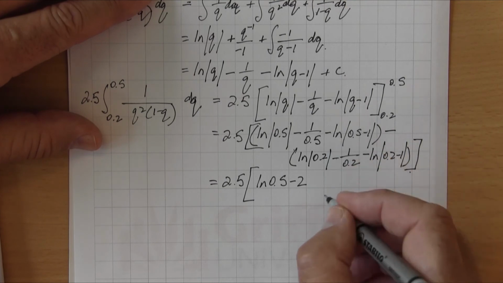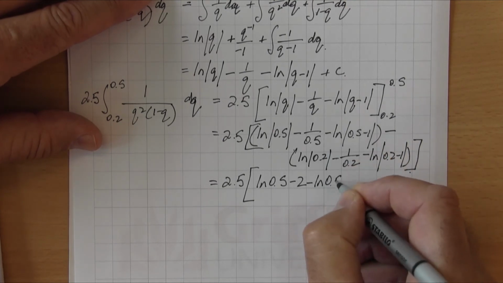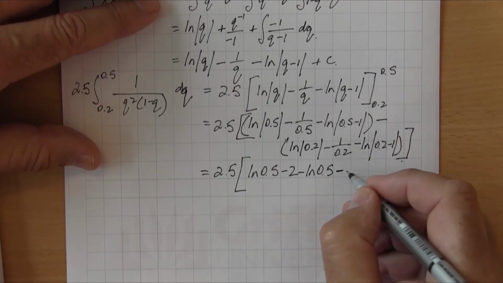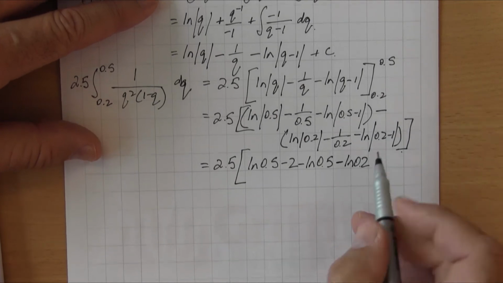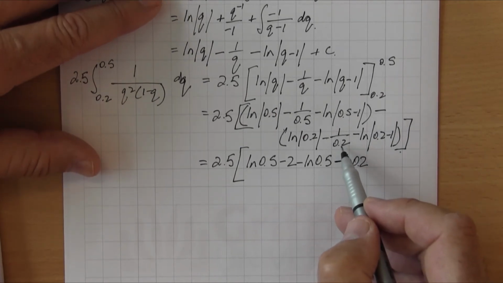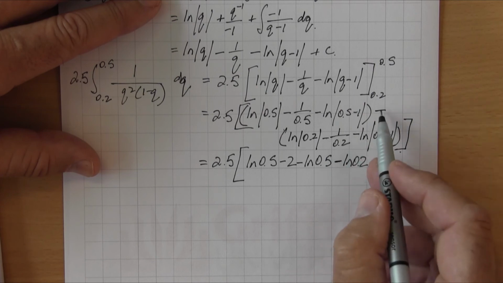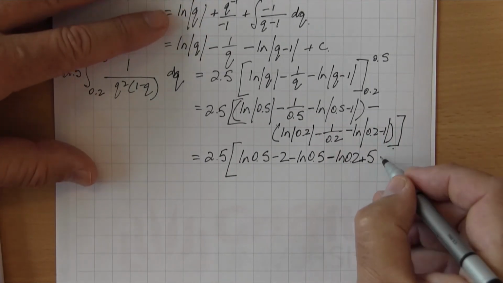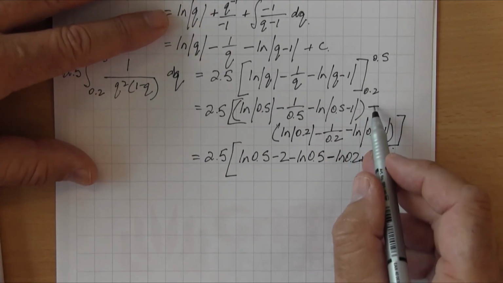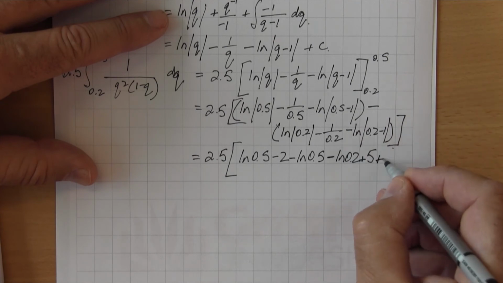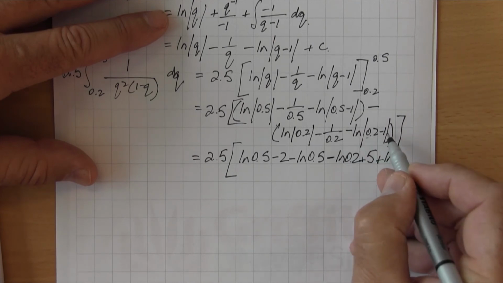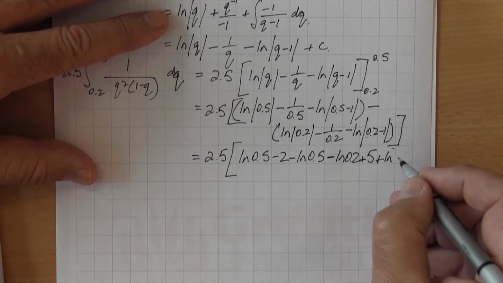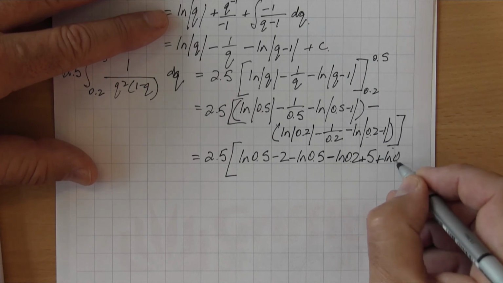That's the absolute value, so it'll be just minus ln of 0.5 minus ln of 0.2. Now 1 over 0.2 is equal to the number 5. It's a minus minus, so it'll be plus 5. And then minus, once again we've got a minus minus, so it'll be a plus ln. 0.2 minus 1 is minus 0.8. That's the absolute value, so it'll be just ln of 0.8.